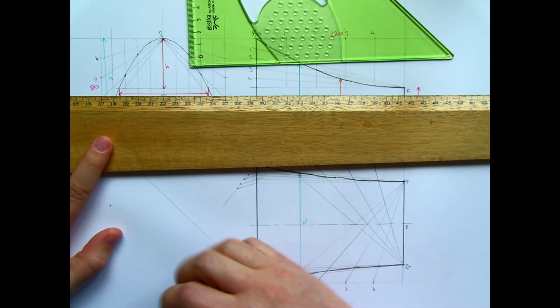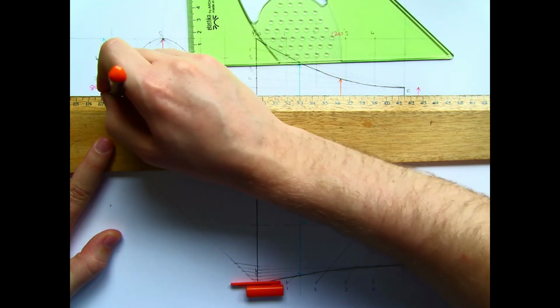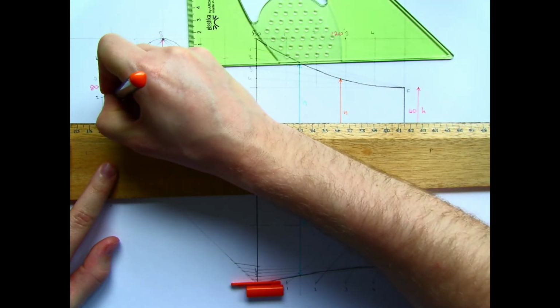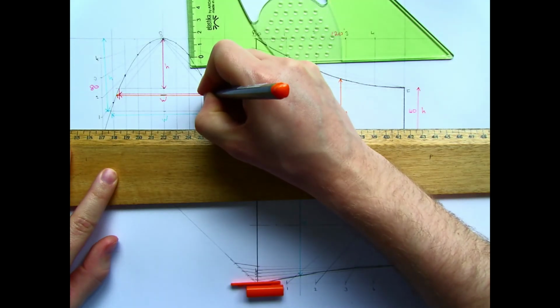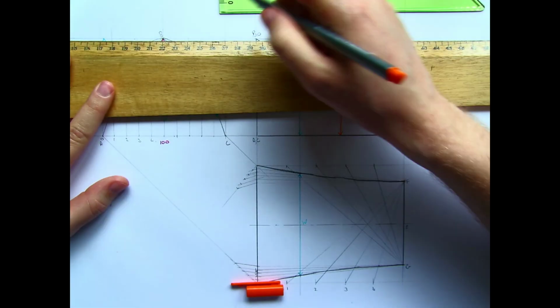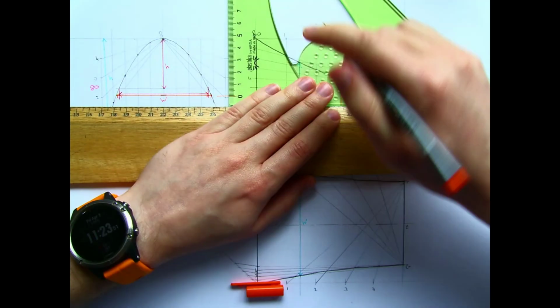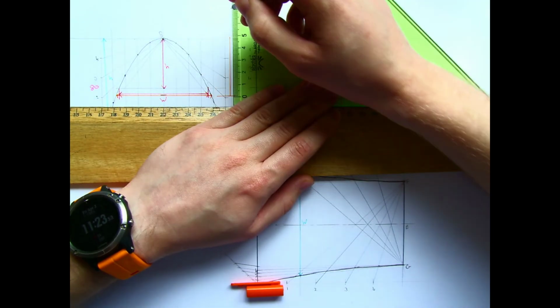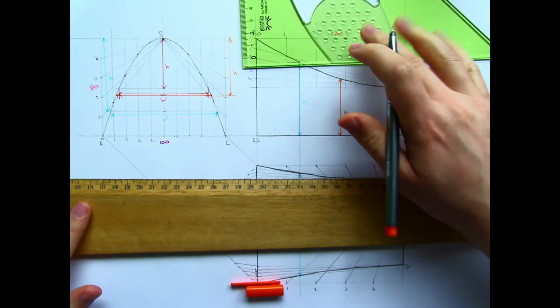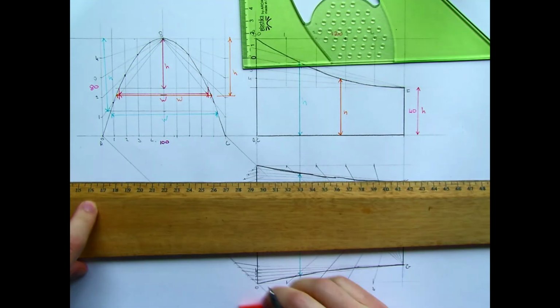That gives me a width on the curve, so it's just below this red line. So that's based on height coming down here. So that height there is equal to this width.